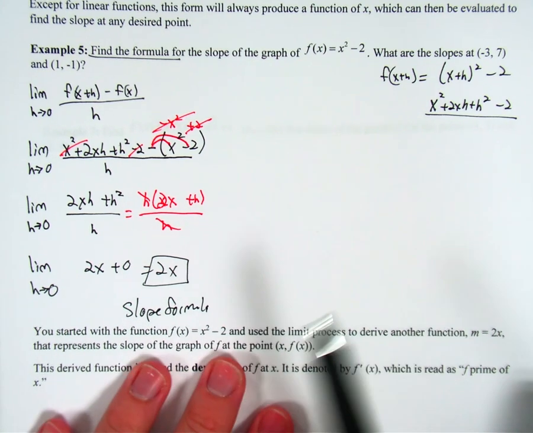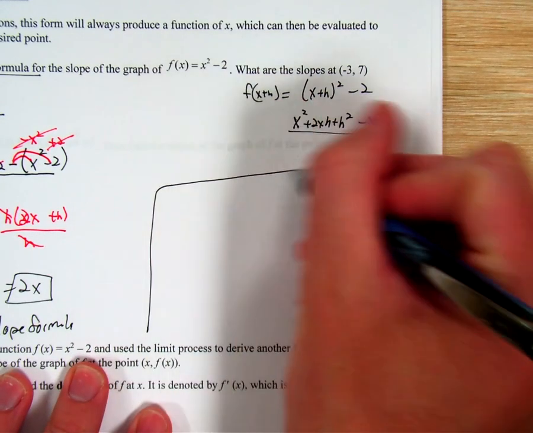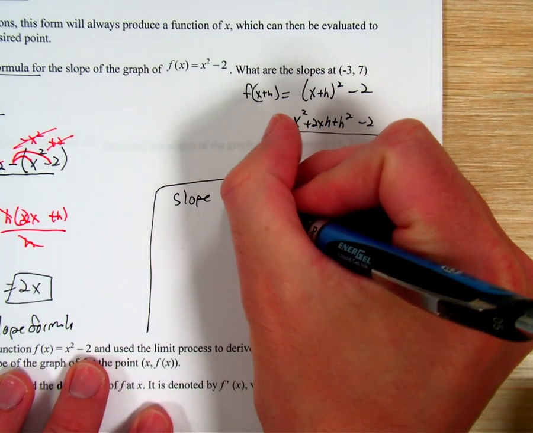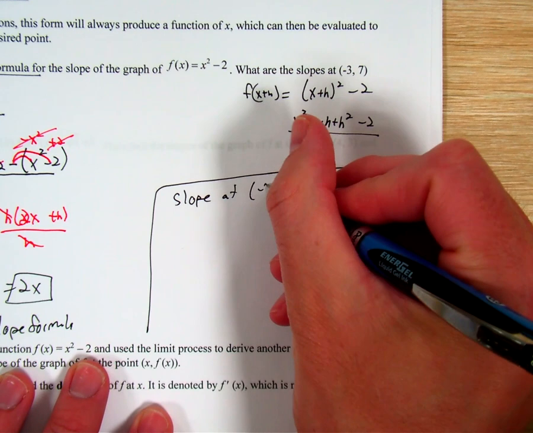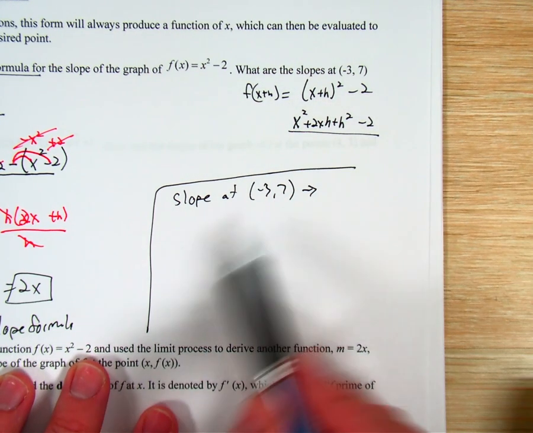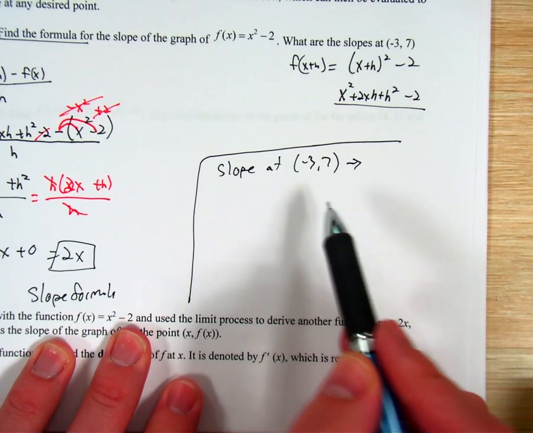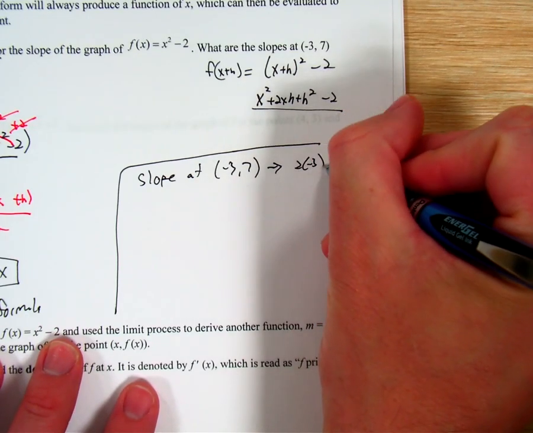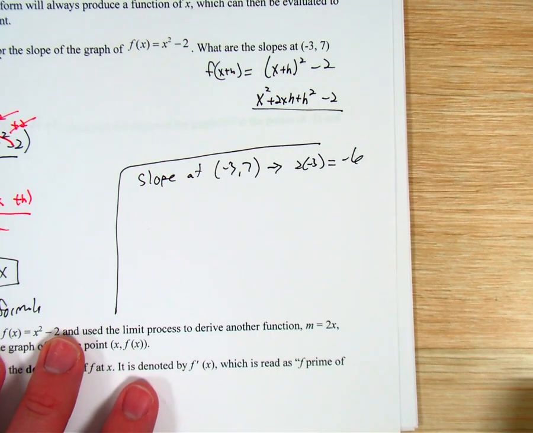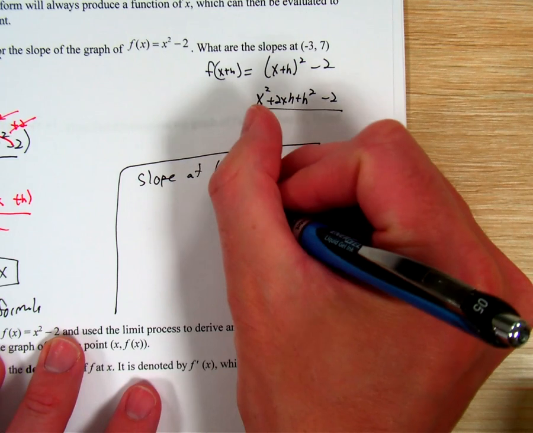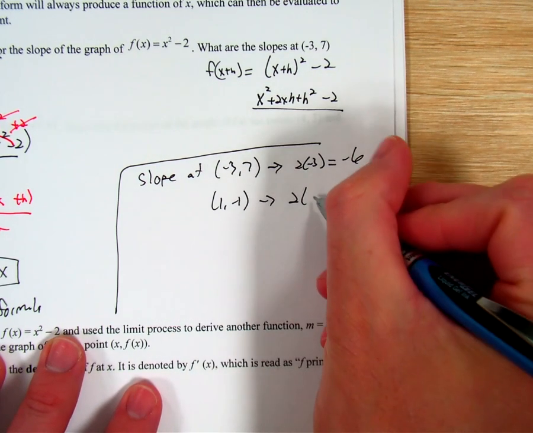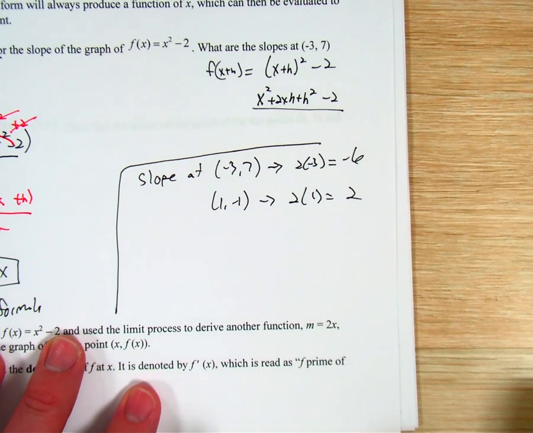So if you want to know the slope at (-3, 7), okay, 2 times -3 equals -6. What about at (1, -1)? It's 2 times the x, so 2 times 1, our slope there is 2.